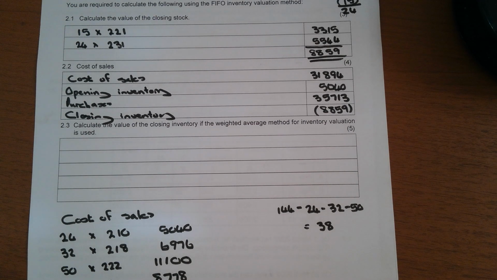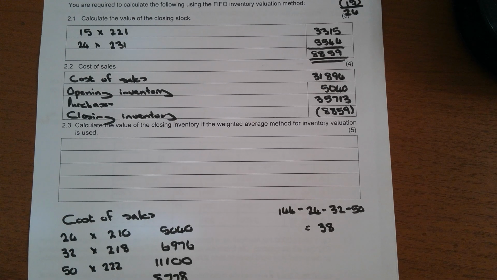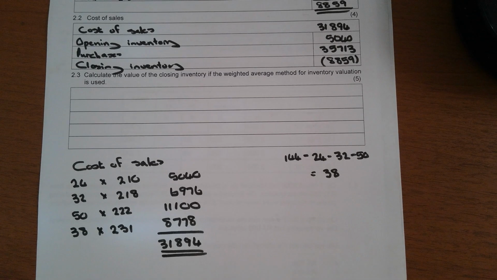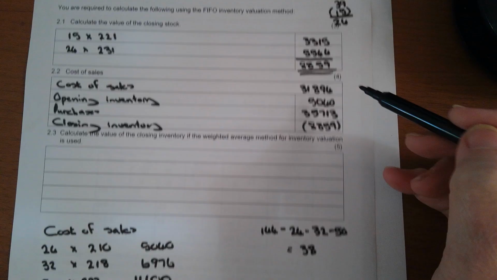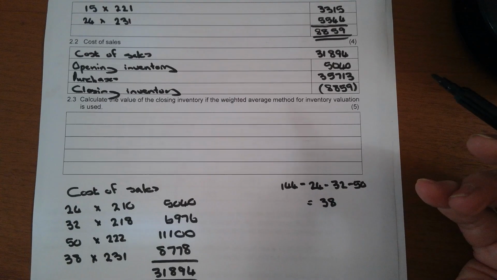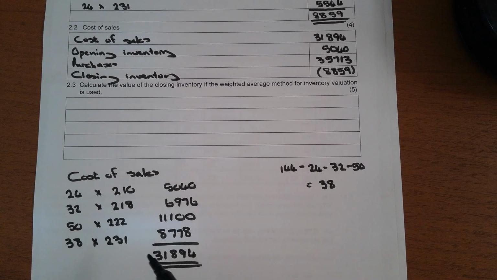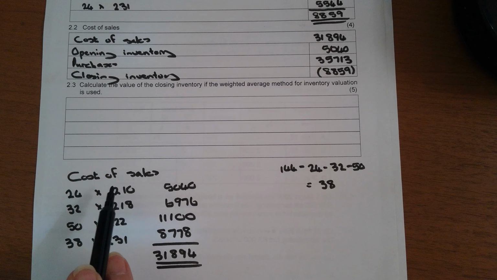And that will give me 31,894. So that is my cost of sales. Now I will get exactly the same figure as the one that we calculated there. In this case, I just did the calculation in a different way, and I looked at the first sales will be out of the ones that we had left over at the end of the previous year.